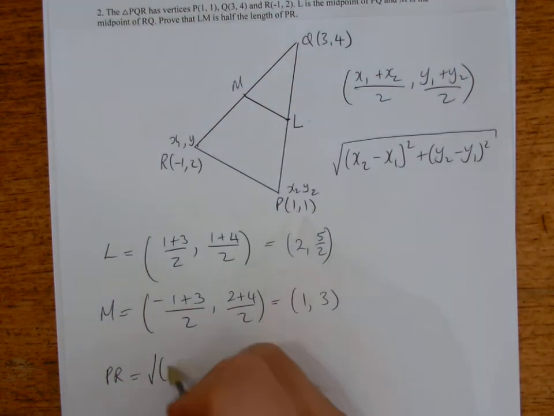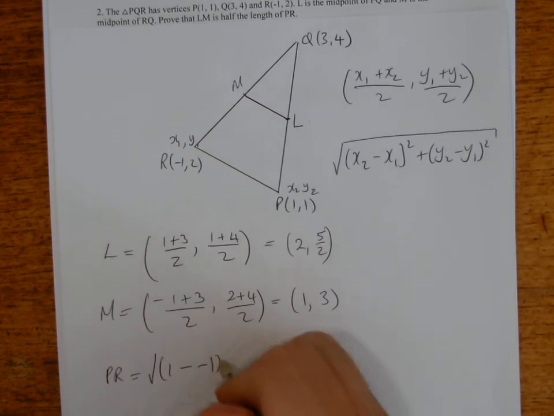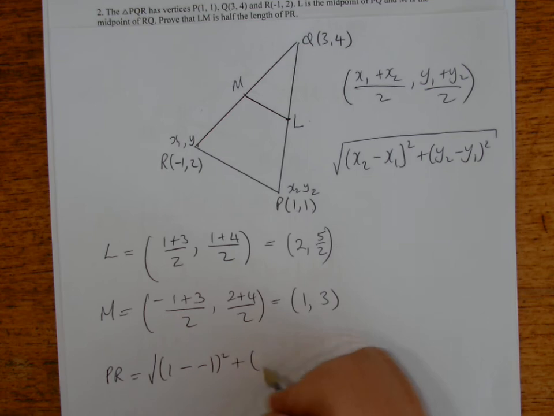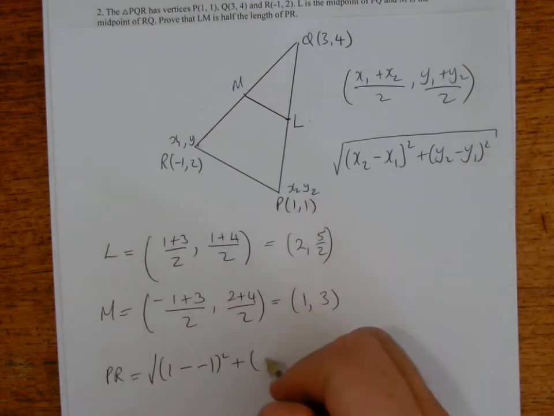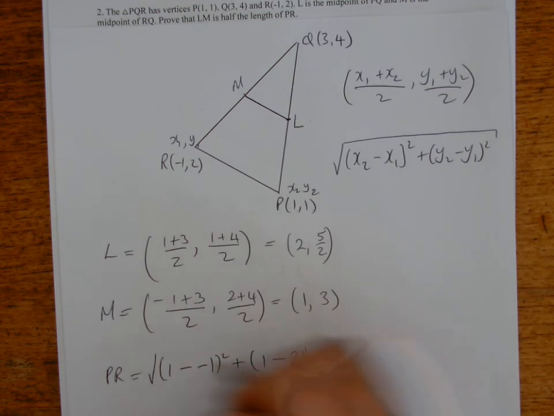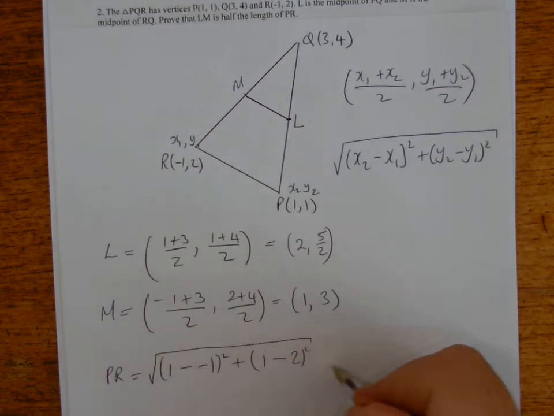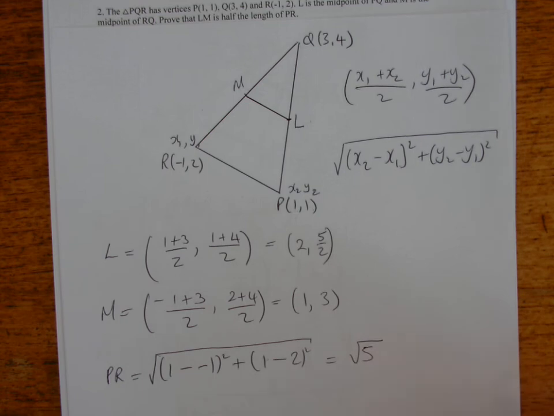So x2 is 1, take away x1, which is minus 1, and then my y2, which is 1, take away my y1, which is 2. Okay, so if I work that on my calculator, that comes out to be square root of 5.